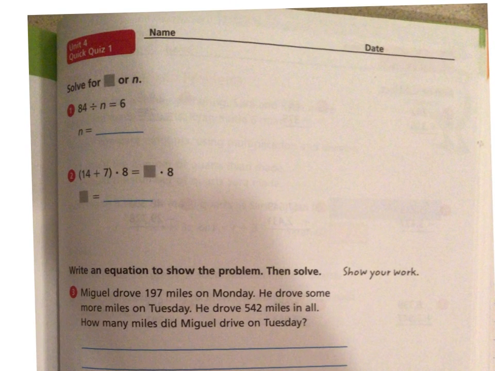So let's look at number 1. Number 1 says we are going to solve for n, so we need to figure out what n is. So our first one says 84 divided by n equals 6. So you need to solve for n. You can use your multiplication table to figure that one out.